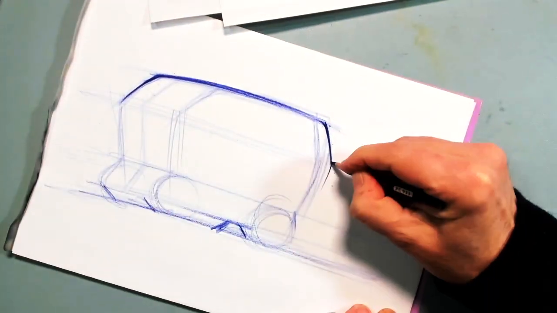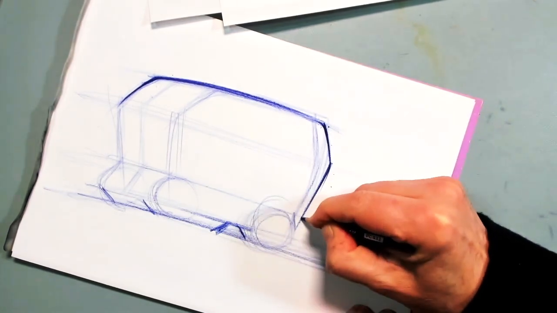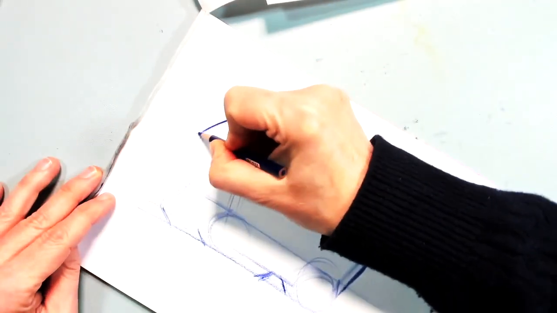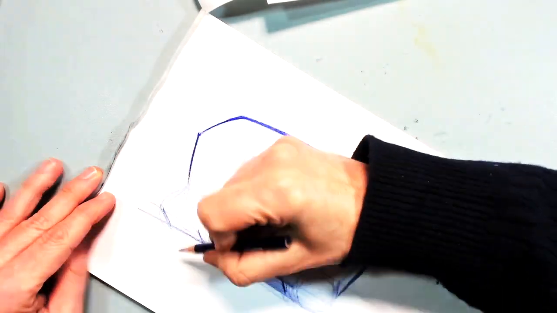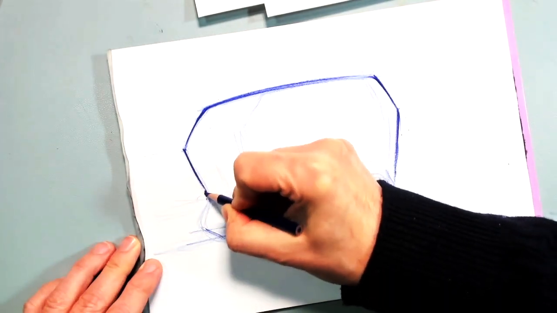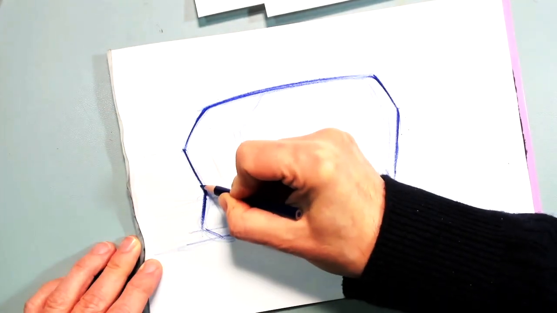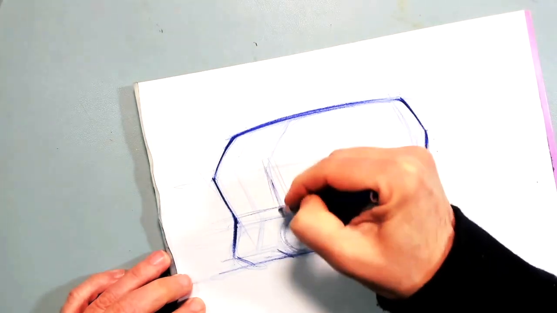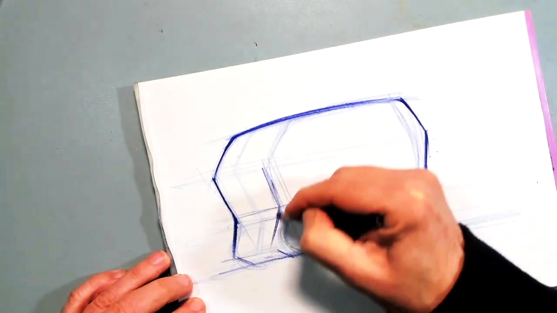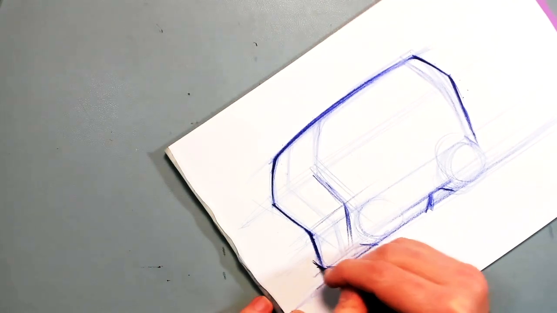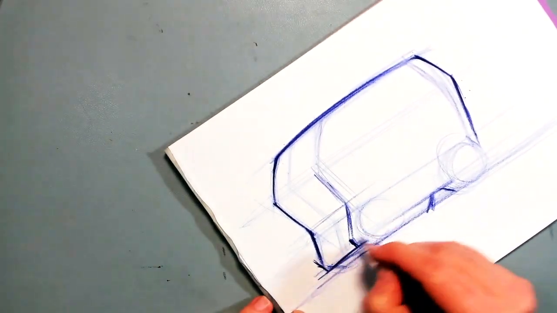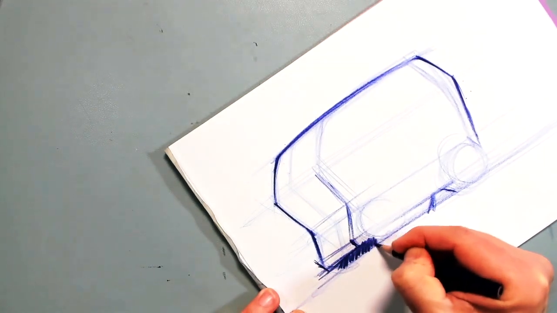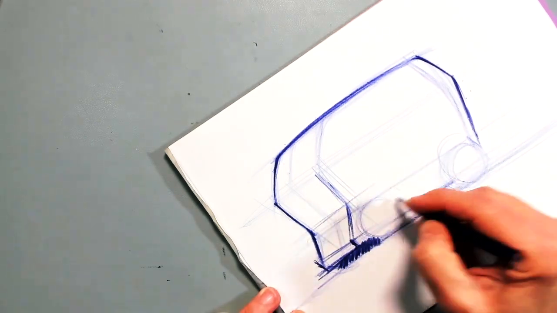You see, I really try to be more careful. And here I make a little change because I didn't like that proportion there. And I don't want to see the wheels.